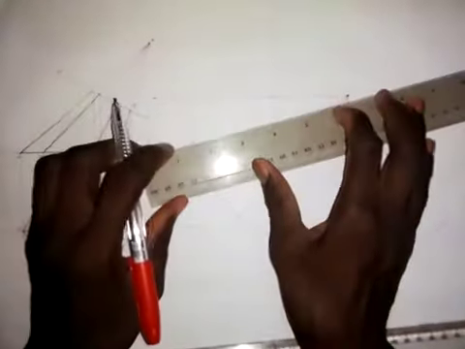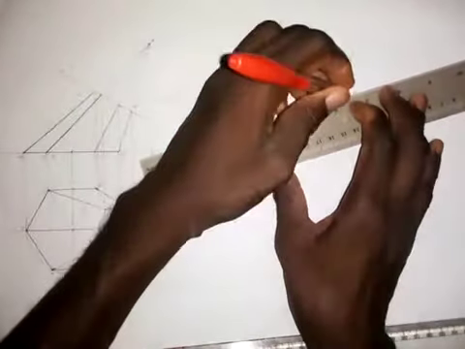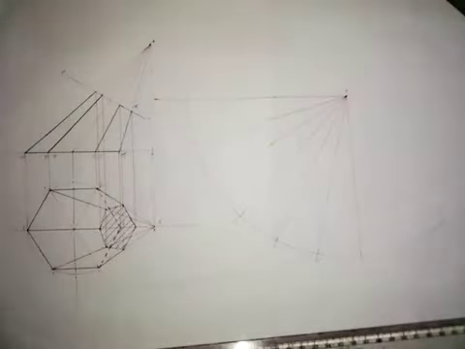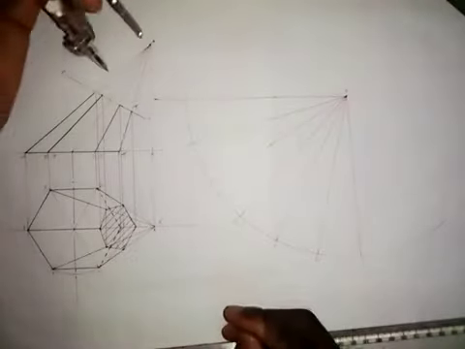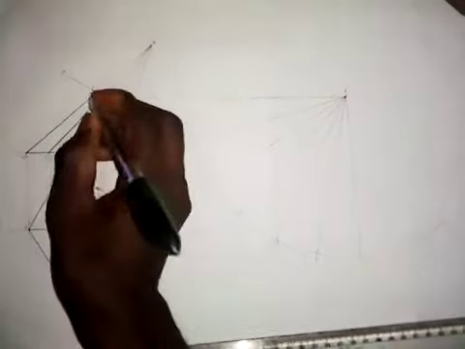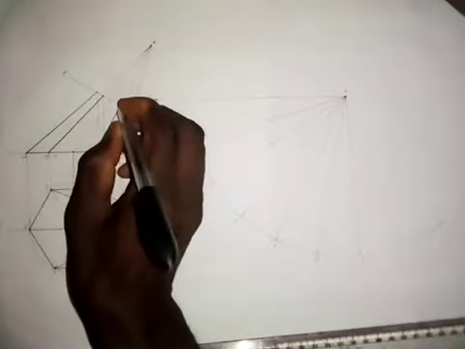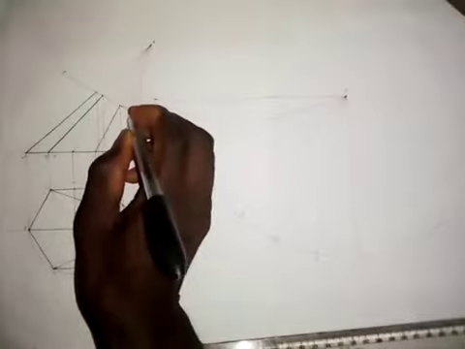Here I will draw a line. And here also I will draw a line. Okay, so having done this, the next thing that we are going to do is that I'll take my compass and take the distance from A to this point where the cutting plane meets these lines. Okay, so where it touches each of these lines.